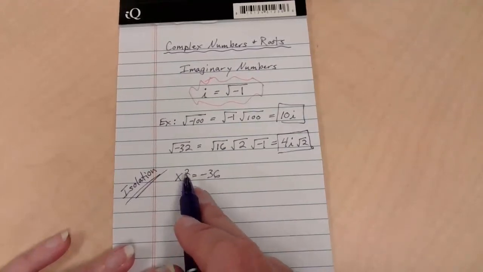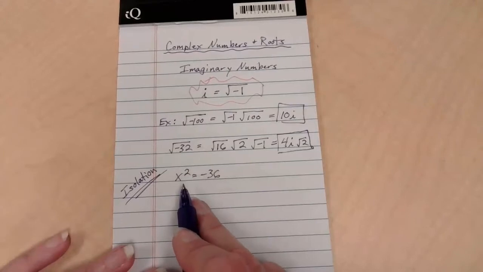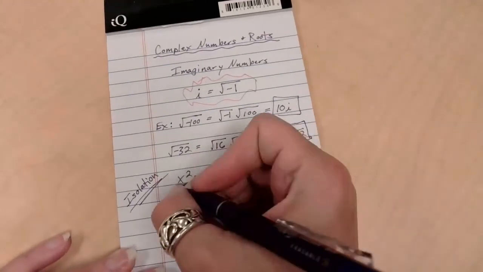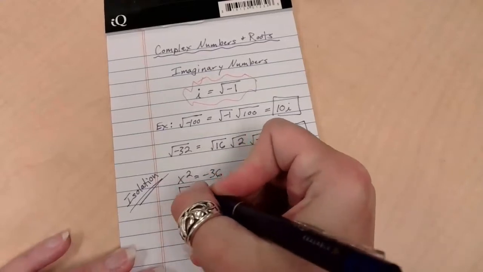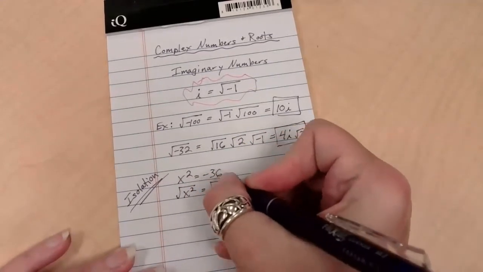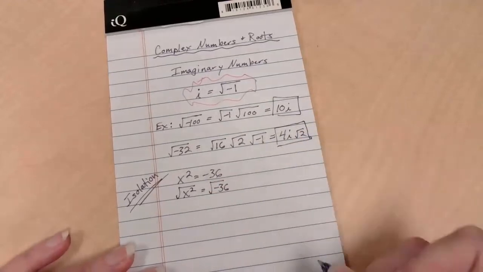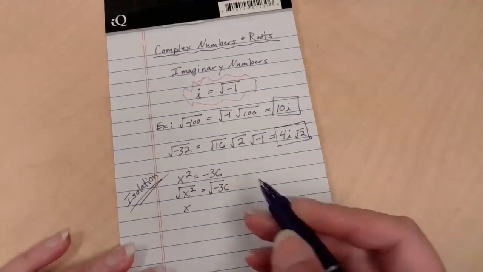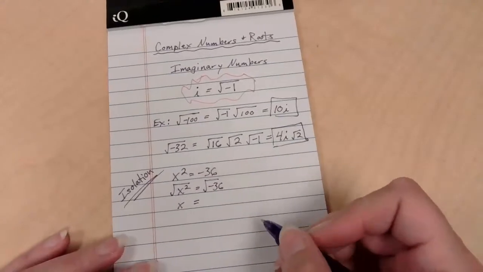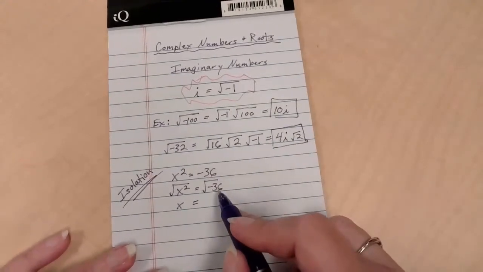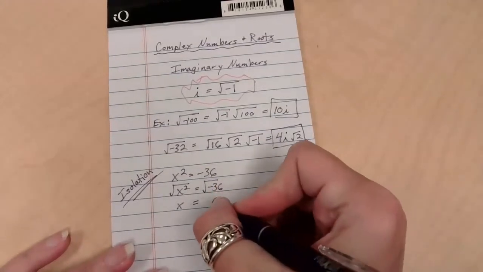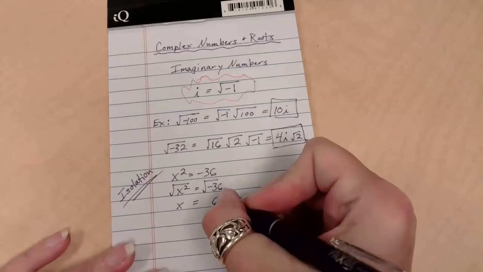If I can isolate the x squared, if I can get it by itself, I just have to take the square root. So I'm taking the square root of x squared, and I'm taking the square root of -36. The square root of x squared, inverse operations undo each other. There's my x by itself. And the square root of 36, as of what we now know, the square root of 36 is 6, and the square root of a negative is i.